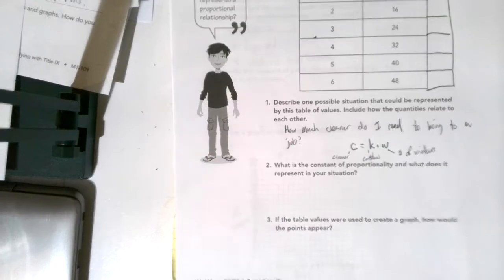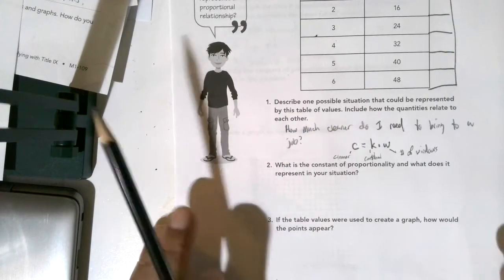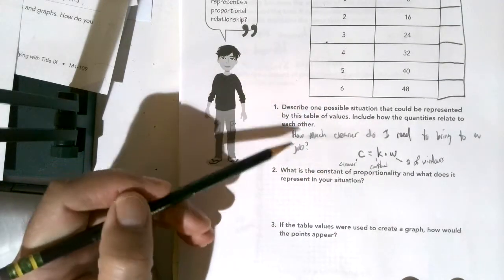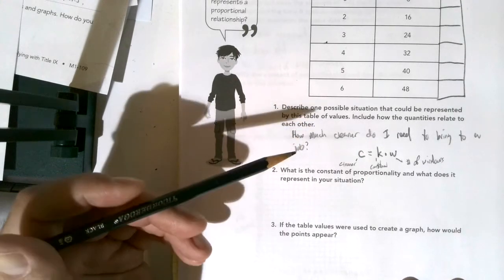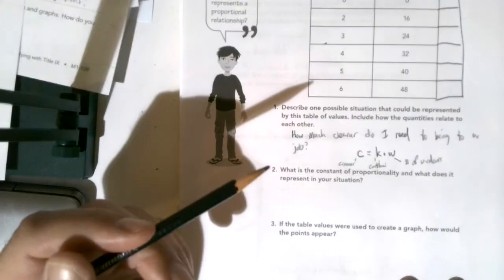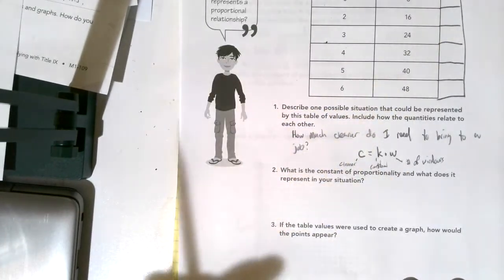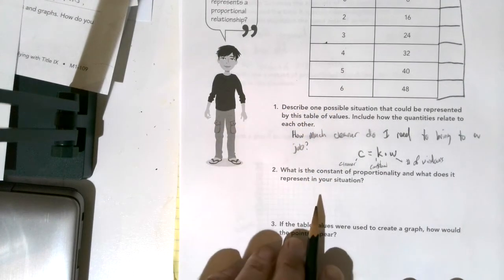All right? So basically, describe one possible situation that could be represented by this table, and how the values and quantities relate to one another. So my thinking was, all right, if I'm a window cleaner, how much cleaner do I have to bring to my job, right? I'm going to a building, I have to clean some windows, I have to know how much to bring. I don't want to carry too much, but I don't want to be short. I'd hate to be up high cleaning a window and then run out of cleaner, right? So I need to know how much I should bring.